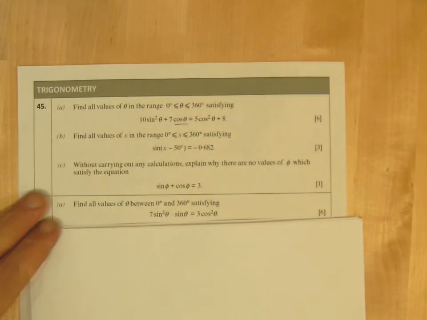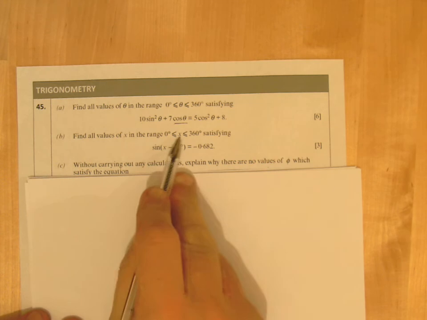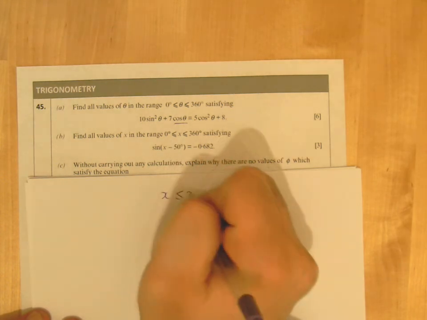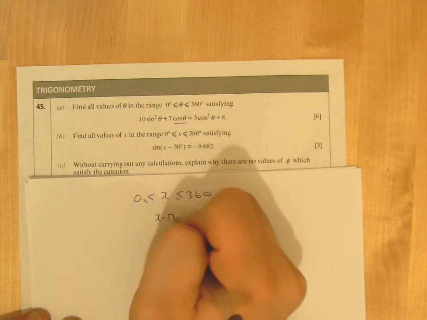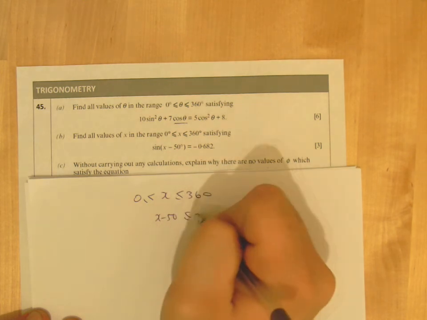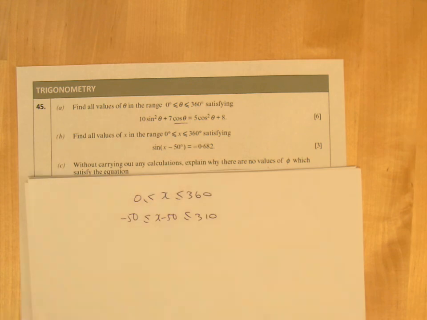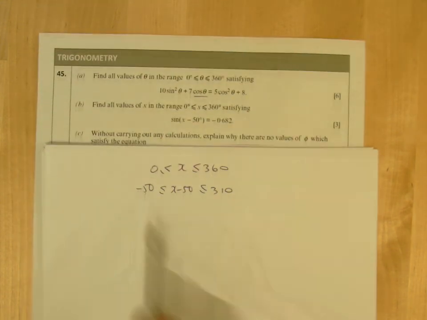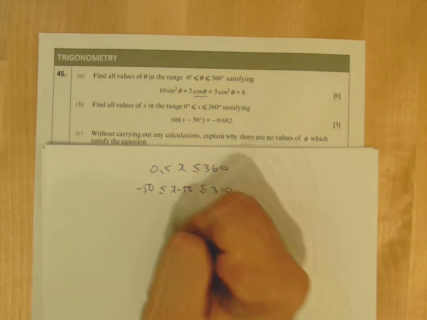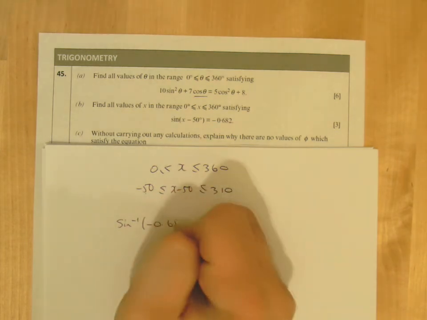Okay, part B says find all the values of x in that range. Now when you've got a different sort of angle here, you need to adjust that range. So if x is between 360 and 0, then you want x minus 50, so you've got to take away 50 from each of these, so that'll be 310, and take away 50 from 0, you'll be minus 50. So you've got to bear that in mind when you draw in the graph. Okay, you need to draw the graph then to include these values, so you need to go back into the negative. So what you do then with this, you do sine to the minus 1 of minus 0.682.